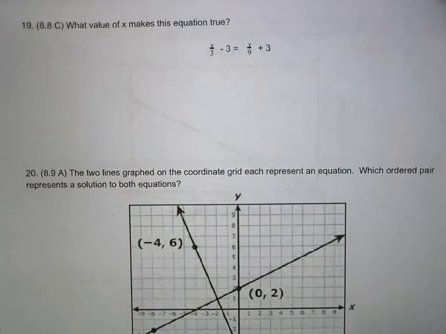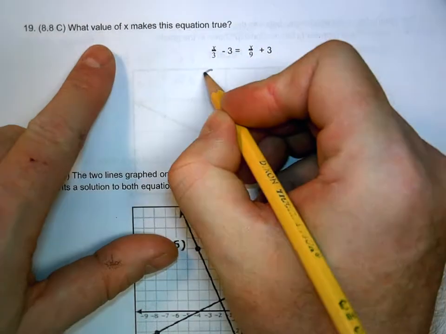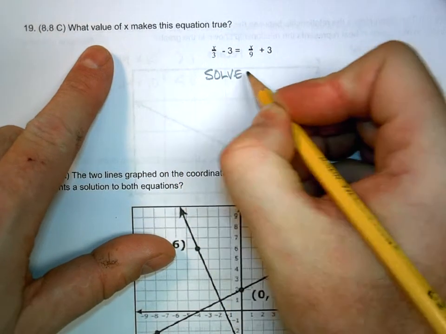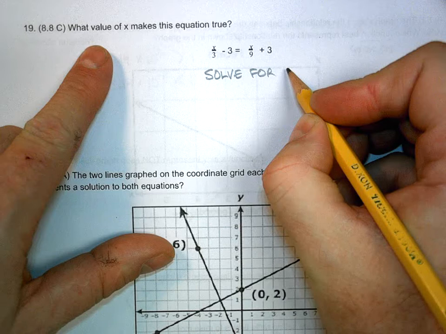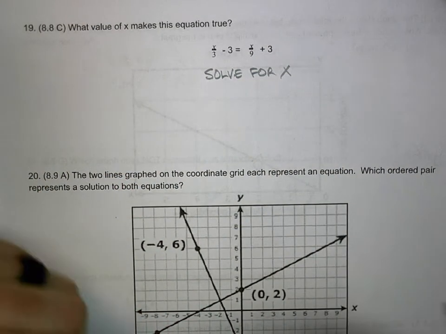Number 19. What value of x makes this equation true? This is easy. Solve this for x. You'll solve it by hand, use nsolve, whatever. Solve for x.